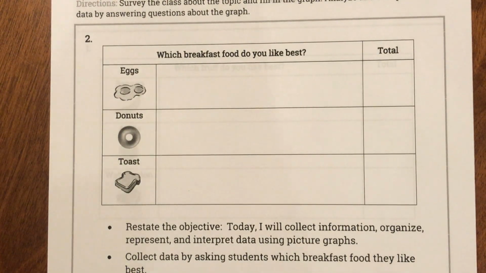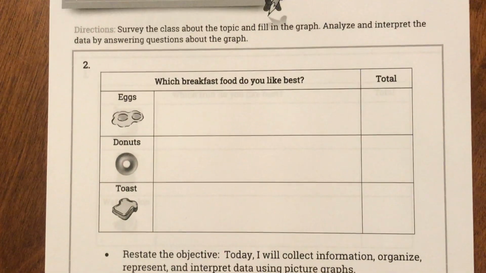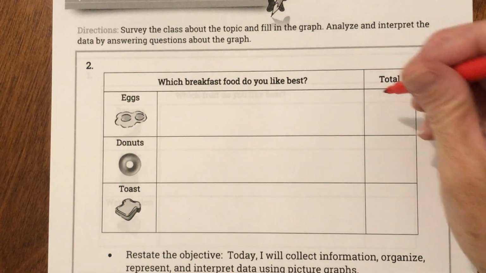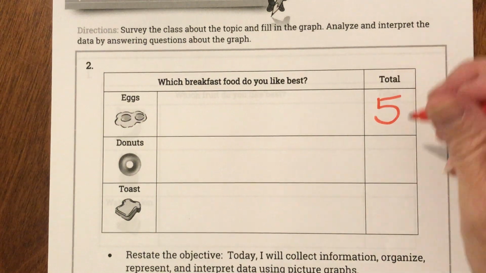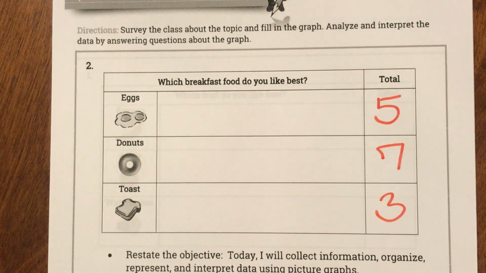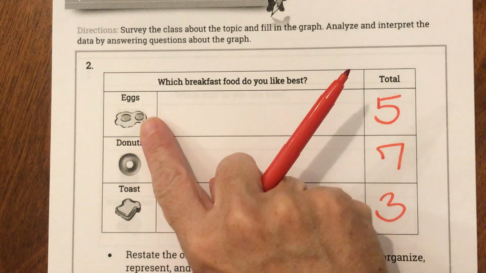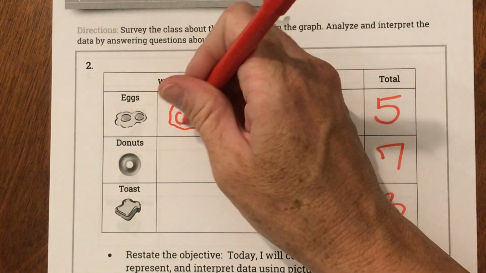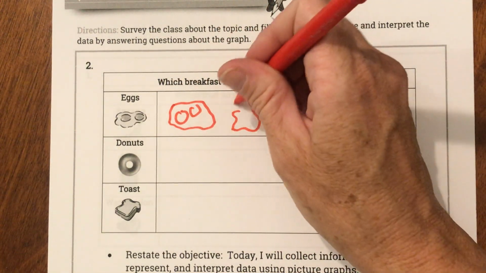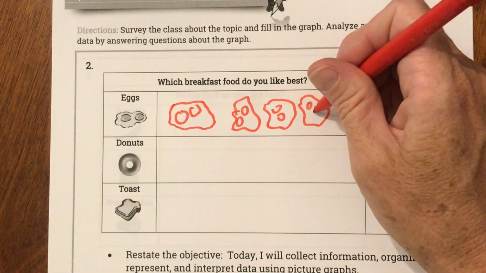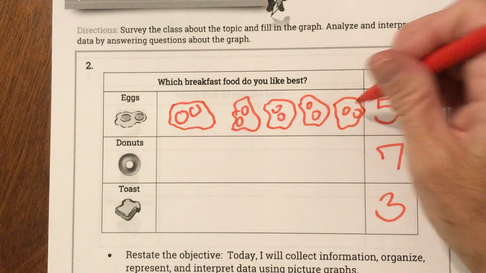This time the title of this problem is, which breakfast food do you like best? Again, I'm going to make up some numbers, and I'm going to say 5, 7, and 3. So this means that for the eggs, I need to draw 5 sets of eggs. 2, 3, 4, and 5.